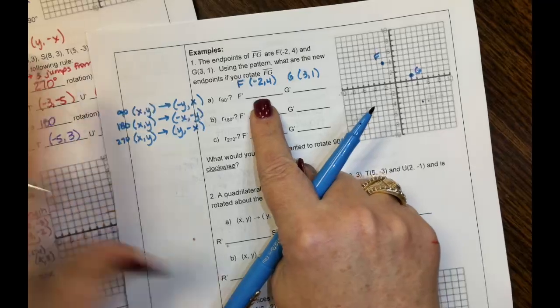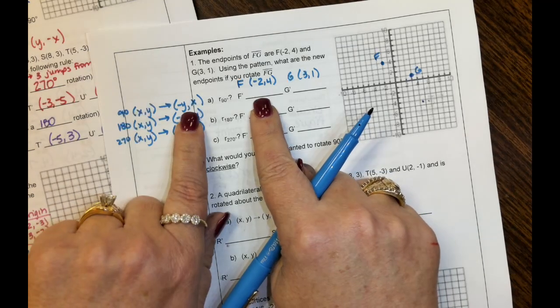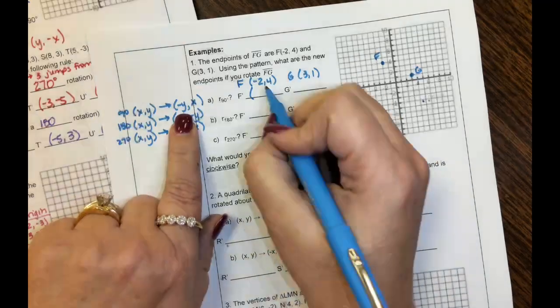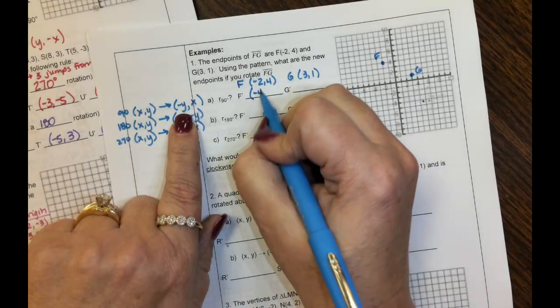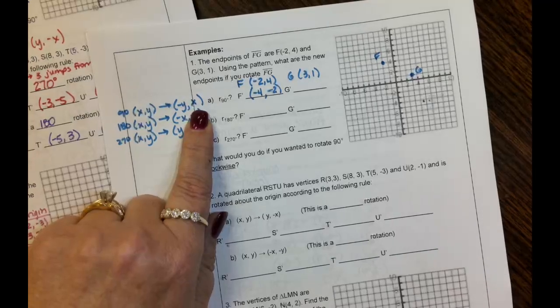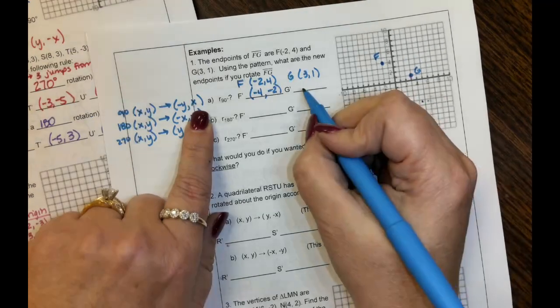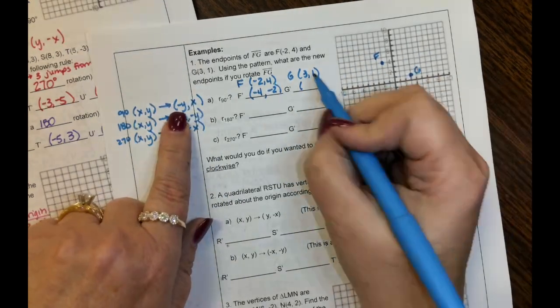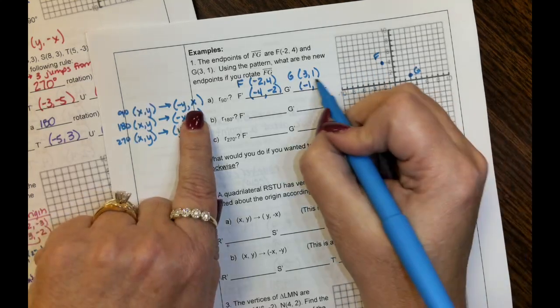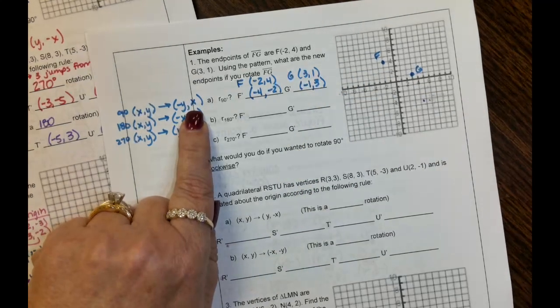Okay, so F, let's do 90 degrees. So this means I'm going to switch them. So I'm going to get the Y value and I'm going to change the sign. It was positive, now it's negative. And I'm going to leave X the same. That's how you use the rules. And if you do G, then I'm going to switch it. I'm going to take the Y value and I'm going to make it the opposite, -1, and I'm going to keep X the same. And that's what it looks like.